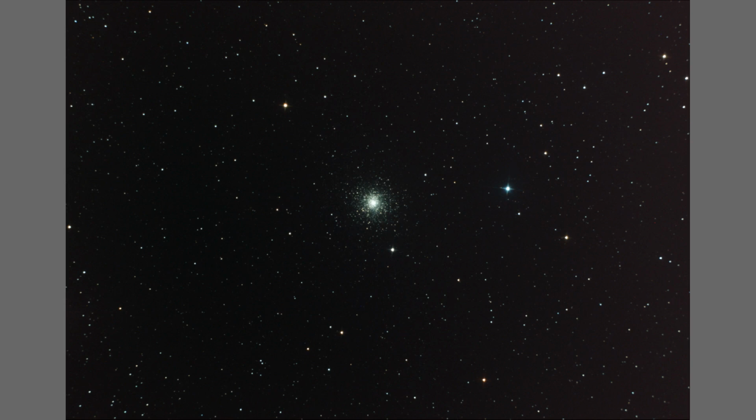Now it's always interesting. Let's contrast the views that we've had for these two very large, somewhat dense globular clusters. And let's compare that. Let's see, what was the one?